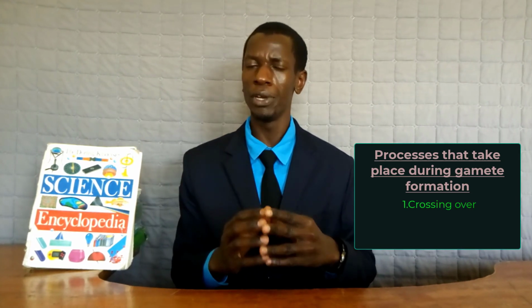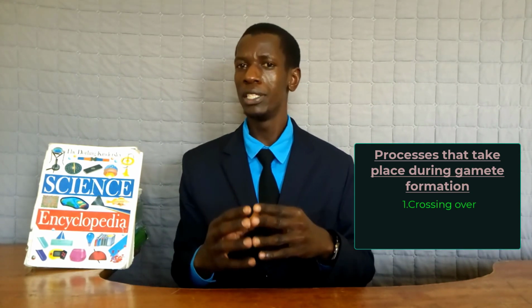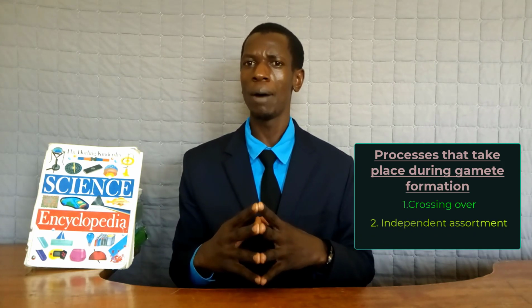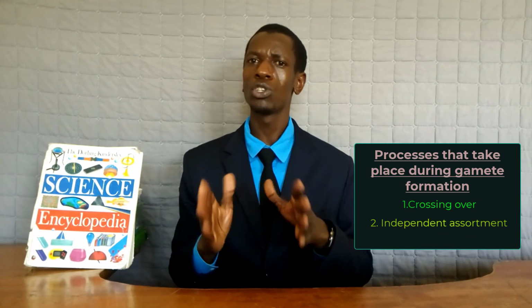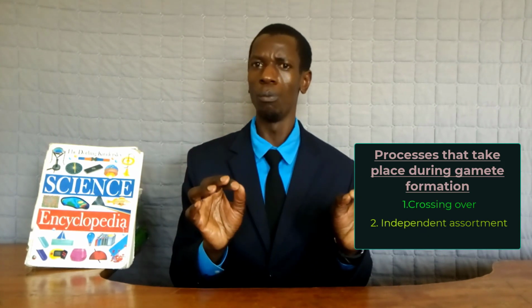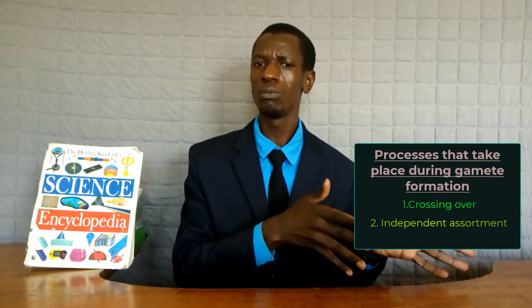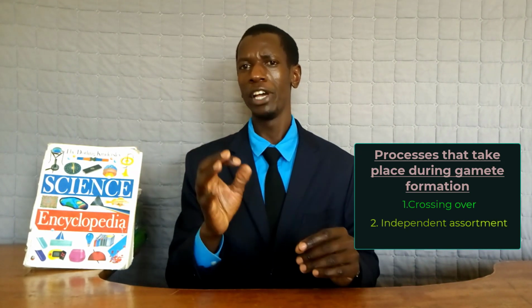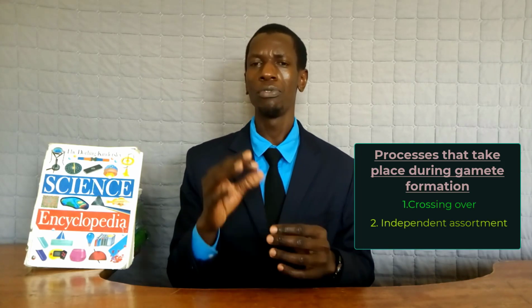The first one was crossing over, which occurs in prophase 1 of meiotic cell division, while the other one is called independent assortment, whereby different chromosomes align at the equator of the spindle, or at the equator of the cell, at random, so that one of the chromosomes is at this end while the other one is at the other end, yet they were close together, and even there was exchange of genetic material between the two.